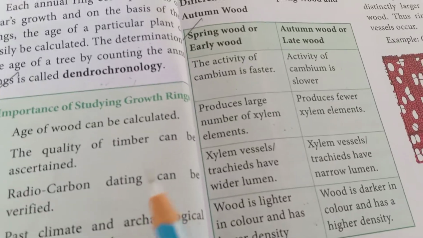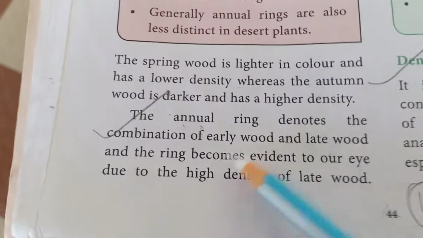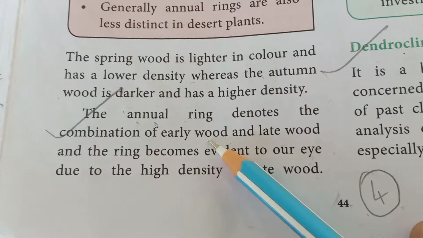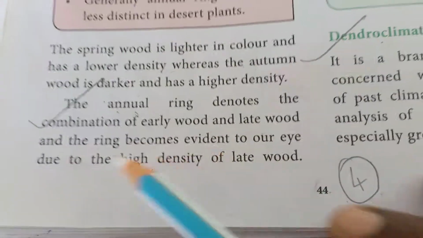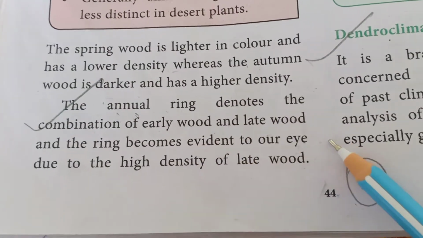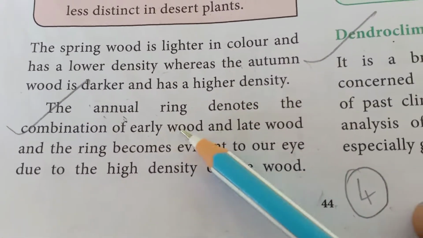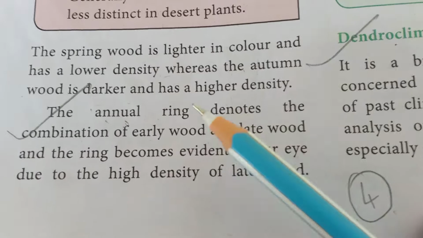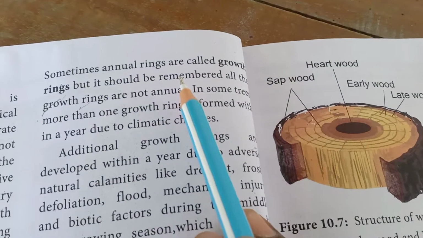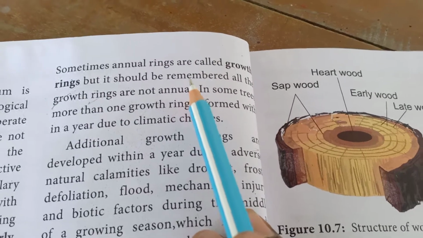Now coming to what is an annual ring. Annual ring denotes the combination of early wood and late wood, and the ring becomes evident to our eye, which is called the annual ring. It is a combination of early wood and the late wood. For early wood and late wood, the notes are here. And this ring is also known as the growth ring. This is a definition.